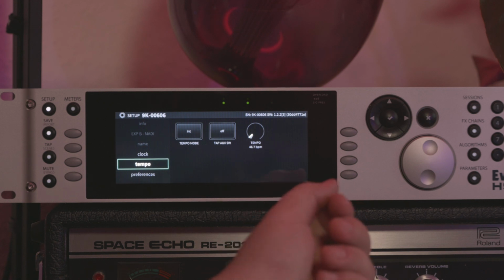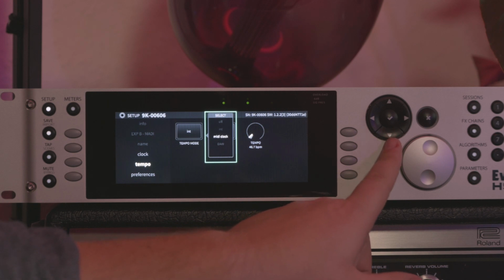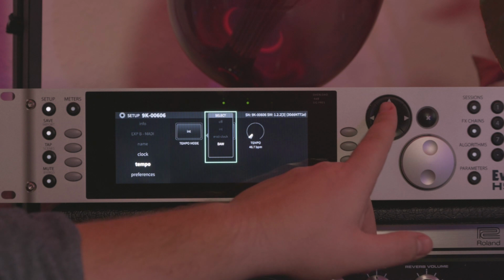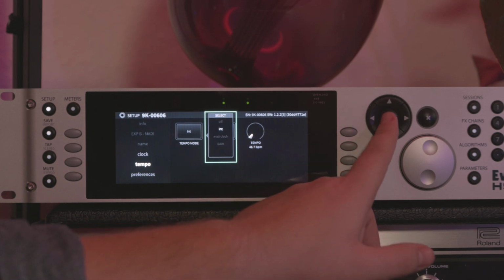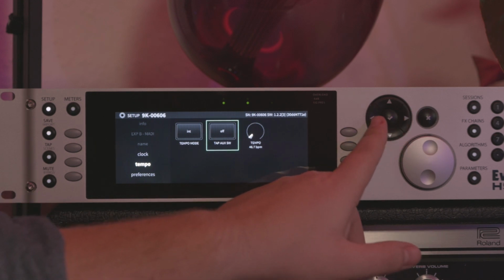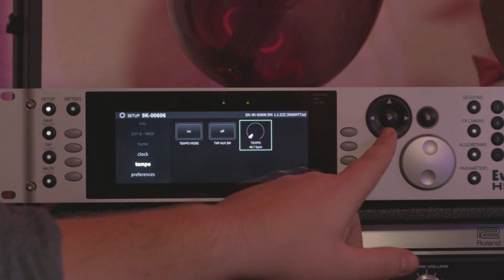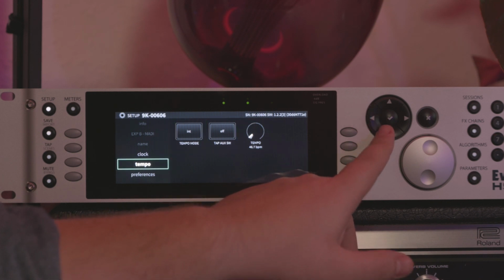The next menu item is the tempo control. Here we see that the tempo mode is now set to internal, but we could also use the MIDI clock from the MIDI input and also the DAW input, but I leave it at internal. And then we have also some controls for the tap auxiliary switch and for the general tempo right now.